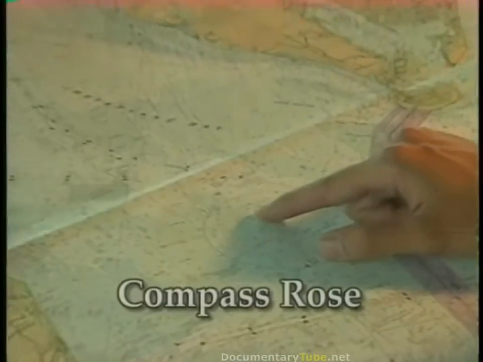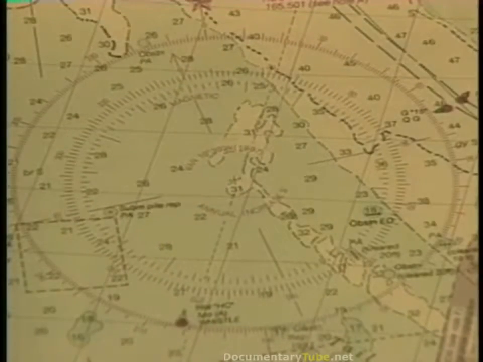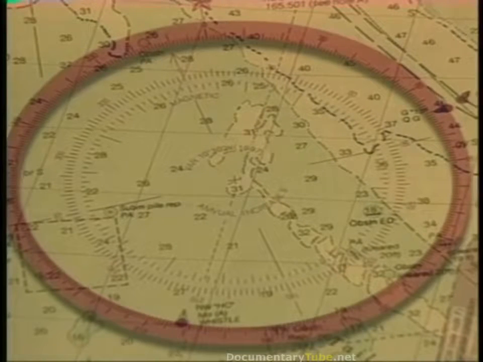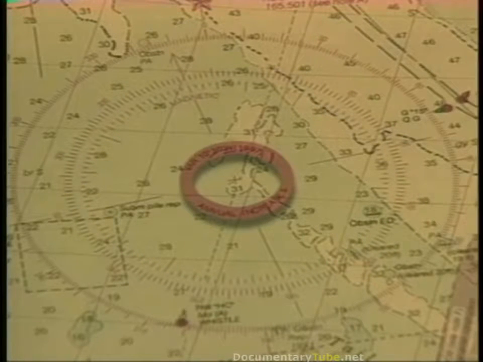A symbol called the compass rose appears at various places on charts. It is used to transfer and measure course direction. The compass rose has an outer scale, used with true bearings or angles. There is also an inside scale, which is employed with magnetic bearings or angles. The center of the compass rose is used to compensate for variations. These can be annual increases or decreases.